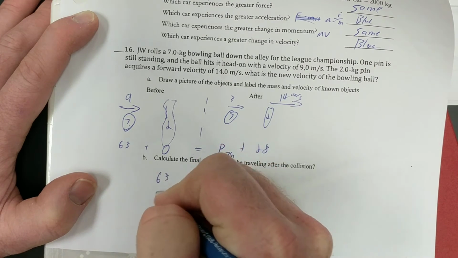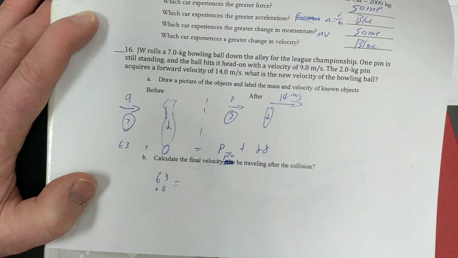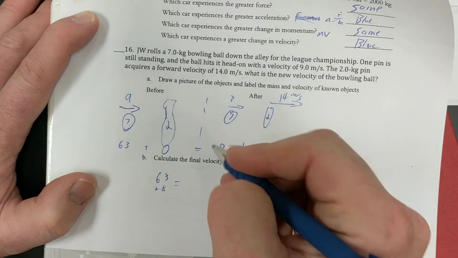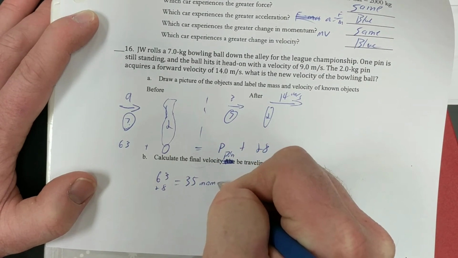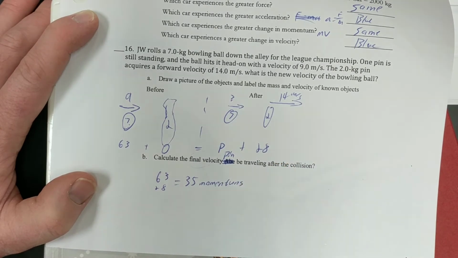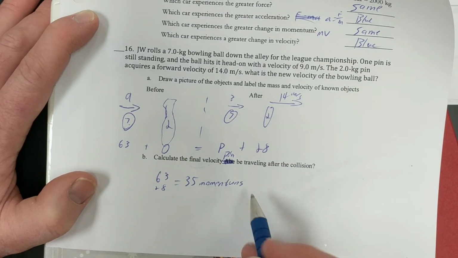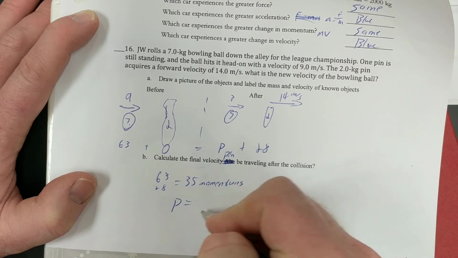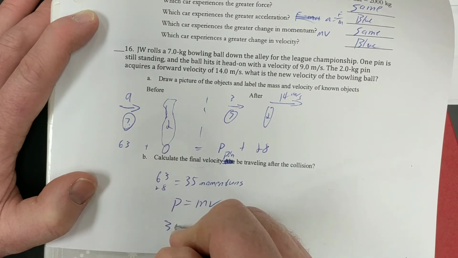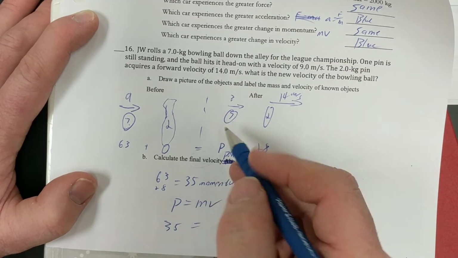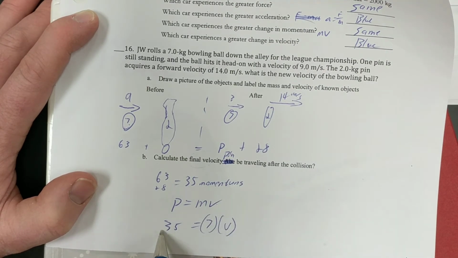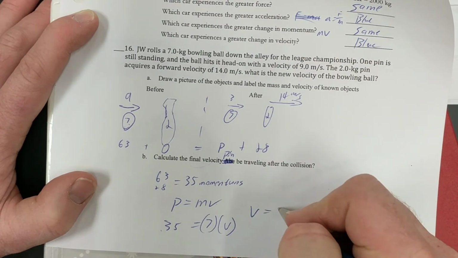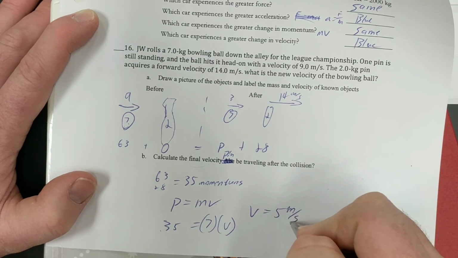So I know 63 plus 0 needs to equal something plus 28. Well, 63 minus 28 is 35. So the bowling ball still has 35 momentums left after the collision. So how fast is that? Well, P equals mv. So 35 must equal the mass of the bowling ball, 7, times its velocity, v. 35 divided by 7, so it slows down to a velocity of 5 meters per second.